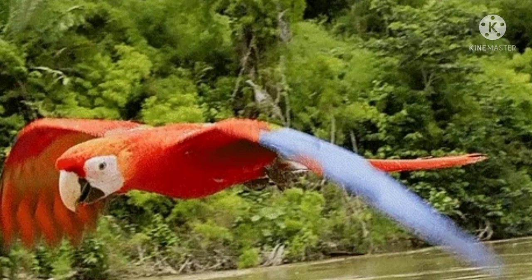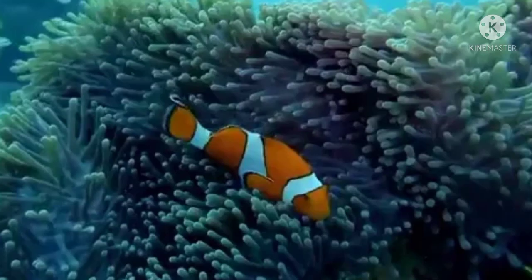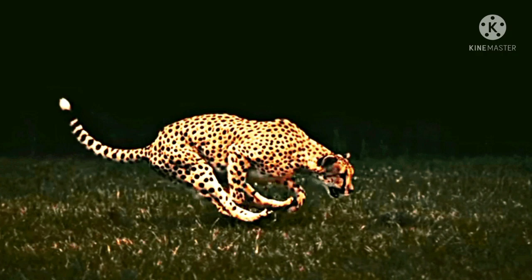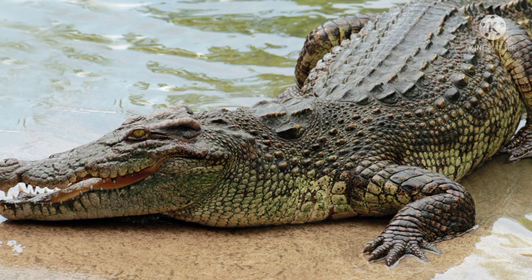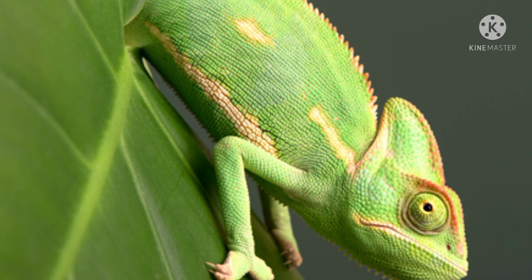Fish swim in water using their fins. You have seen that fish have fins and tails. By using the fins they swim in the water, and by using their tails they change their direction. Tigers, leopards and lions have strong and powerful legs that help them to run fast. Snakes, crocodiles, lizards and chameleons crawl.